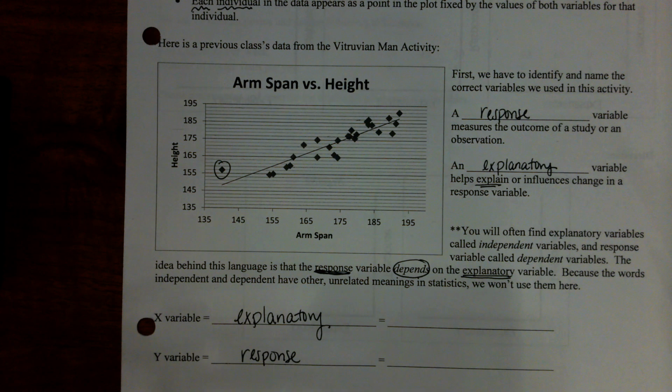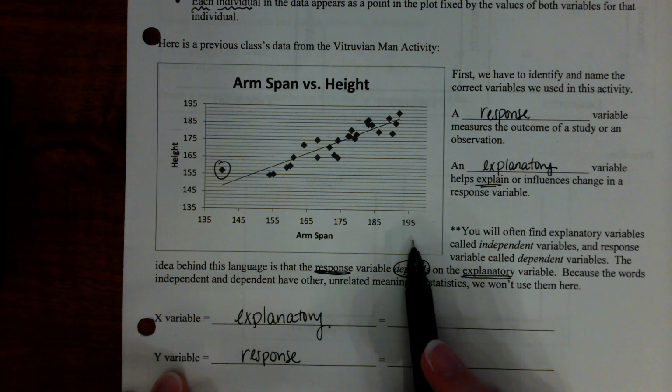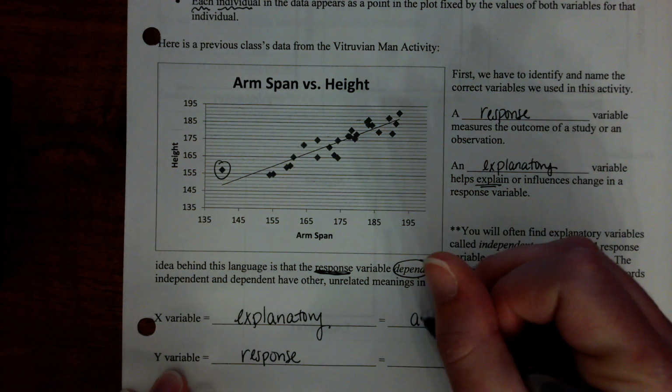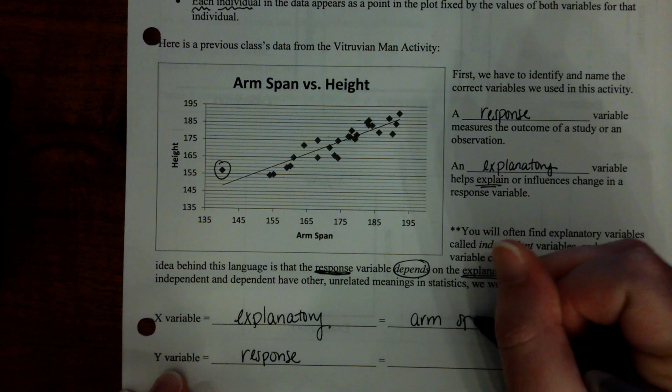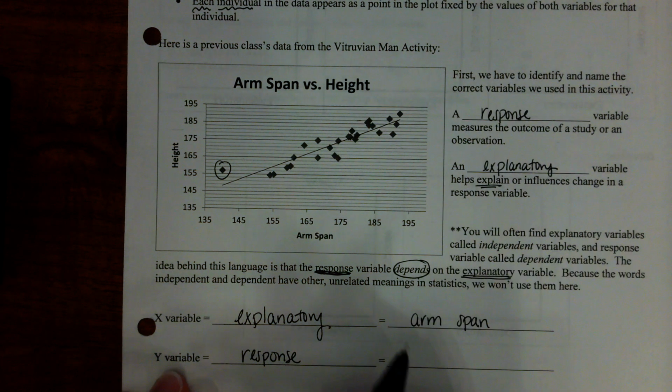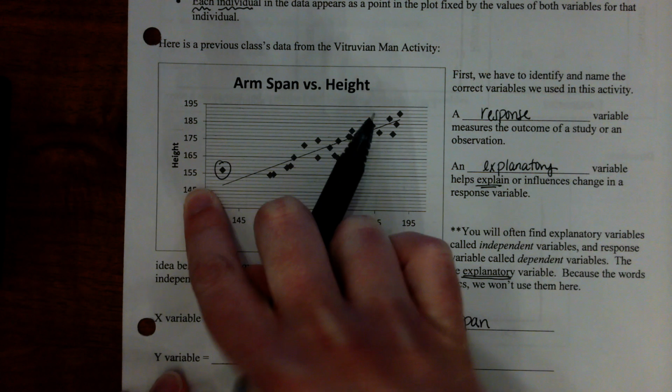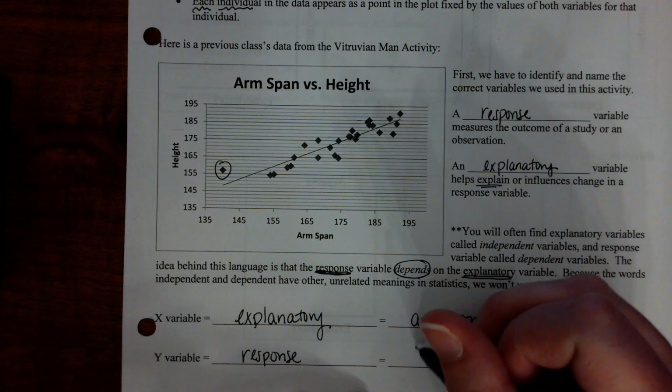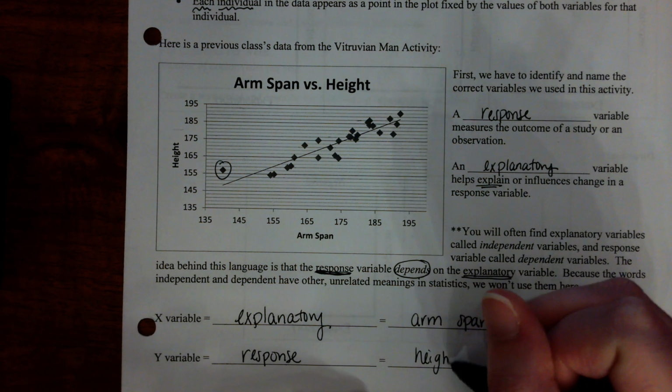So when we're looking at our activity, the x variable is explanatory. Remember, think of x variable, explanatory. So when we're taking a look at our explanatory, it's always going to be the one on the x-axis. So here in our case it is arm span. The y variable, so the one on the y-axis, is going to be the response, which will be your height.